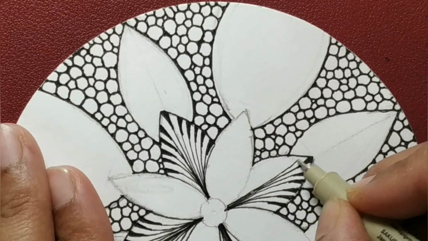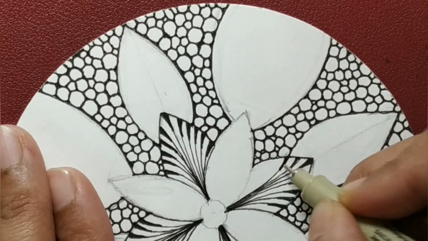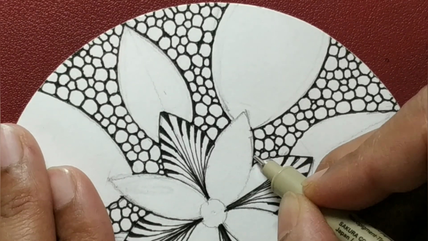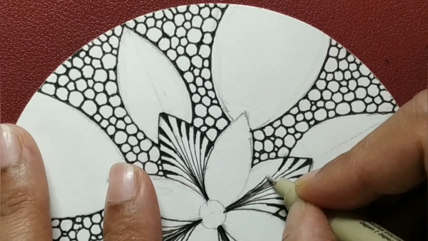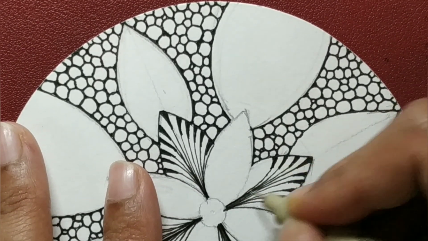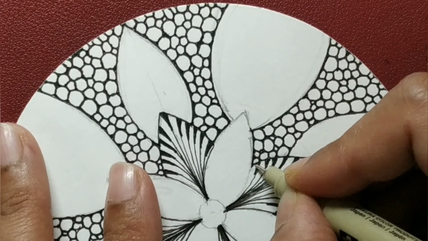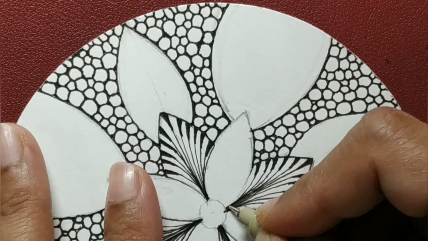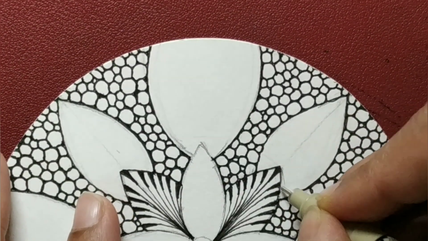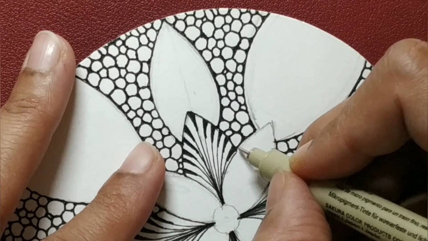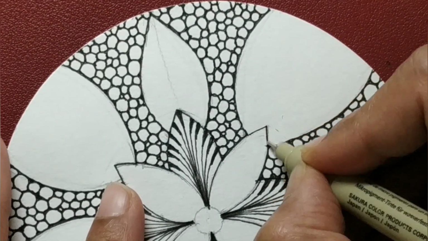So on the last one, last petal shape, drawing the same fashion. Yeah, right, so done with this section. Now comes the second one. Again, there are a whole lot of tangles you can choose from.